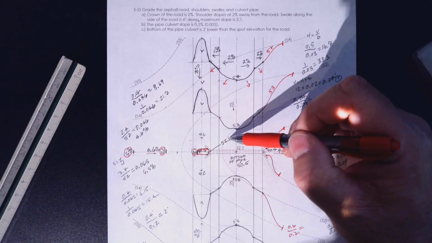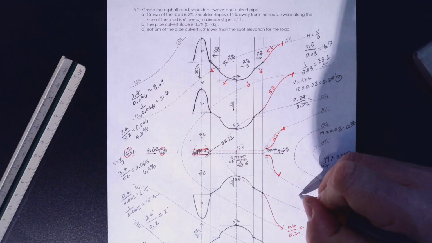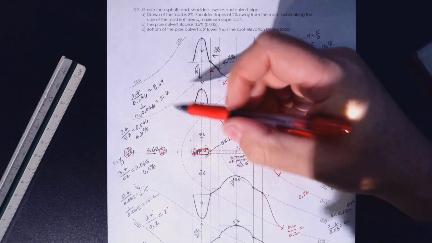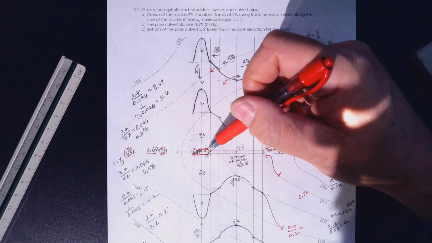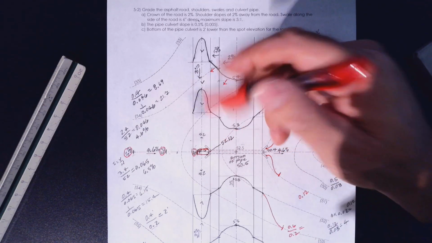We're dropping 0.12 feet, right? That's because to get to 52, and we're, again, on this wing wall, our maximum slope on this edge here is 20%.